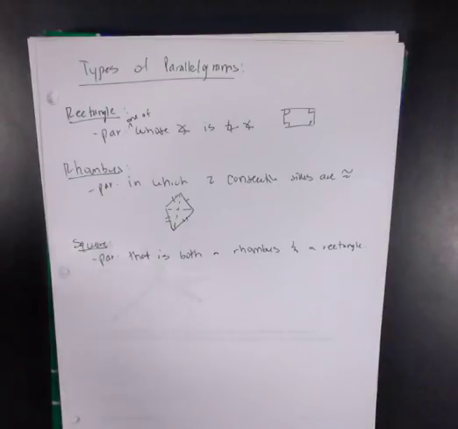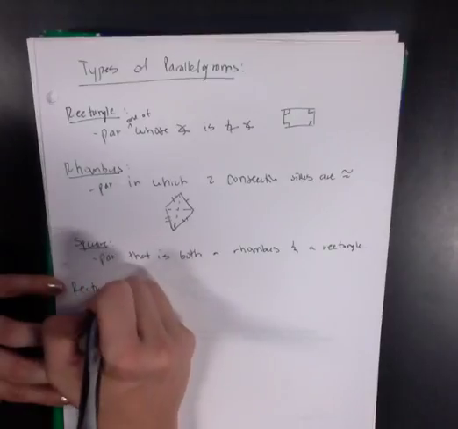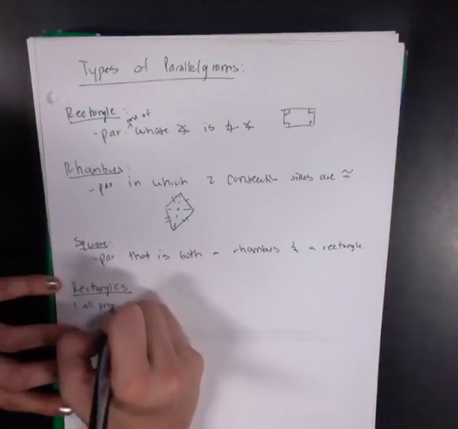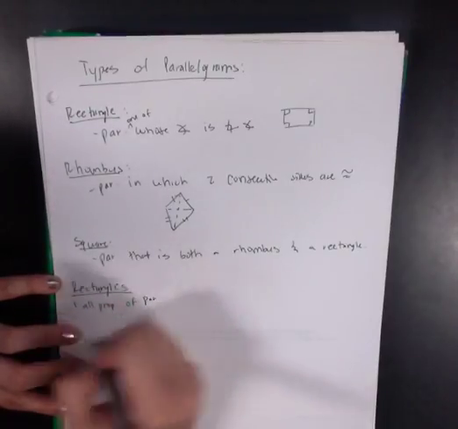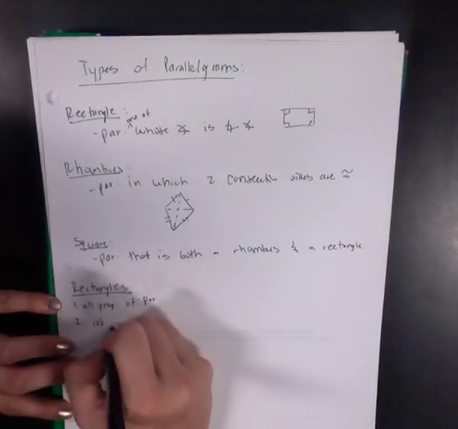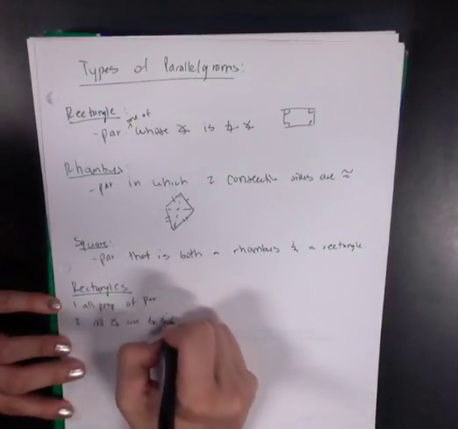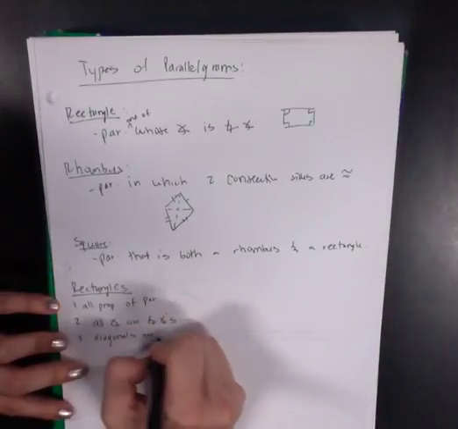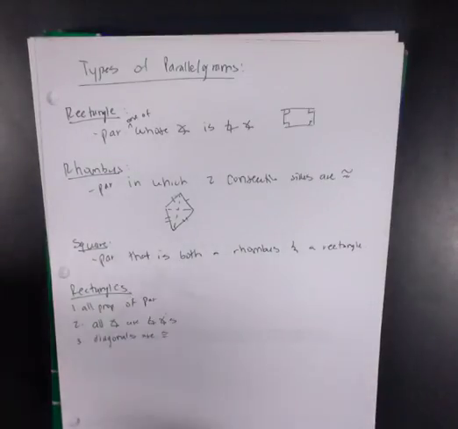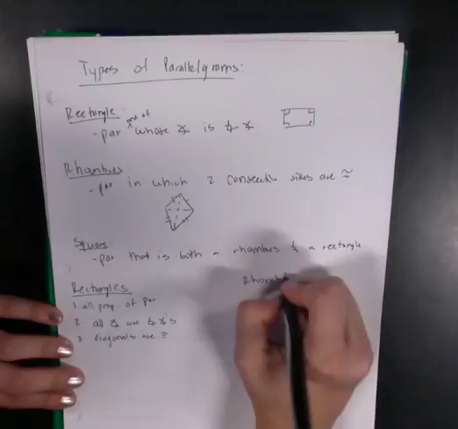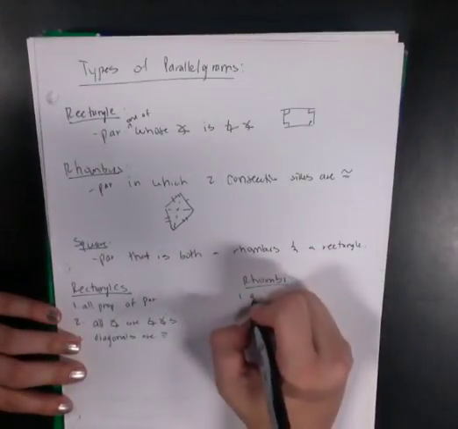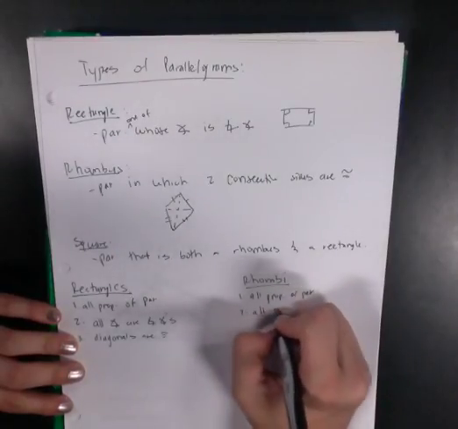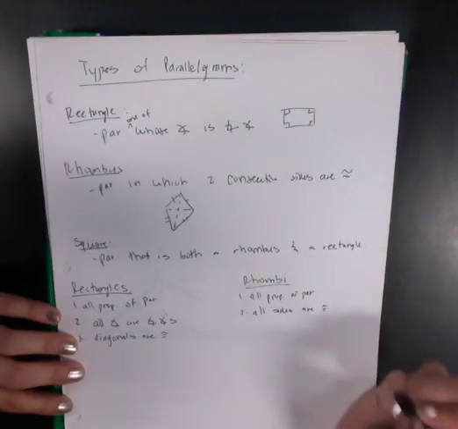Now, let's get properties of rectangles. A rectangle has all the properties of a parallelogram. All angles are right angles, and the diagonals are congruent. Okay, let's get all of the properties of a rhombus. It has all properties of a parallelogram. All sides are congruent.